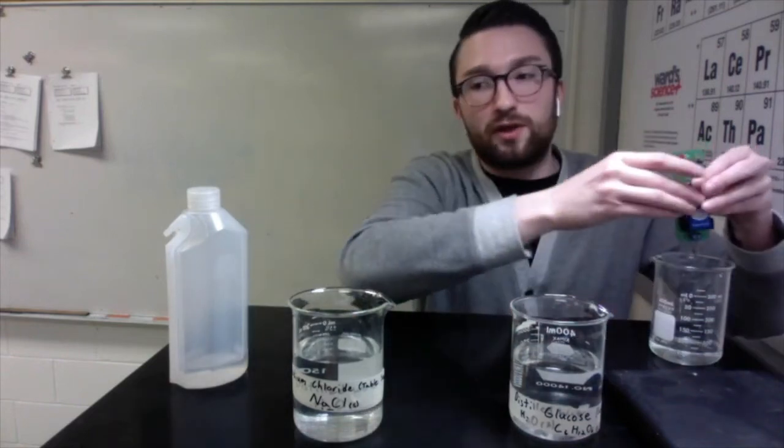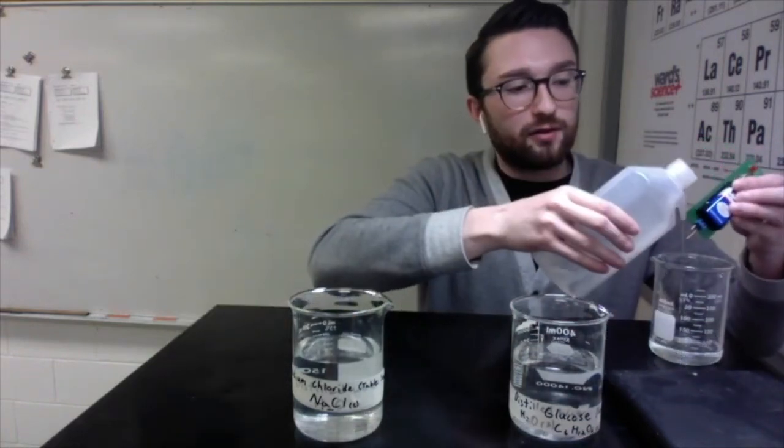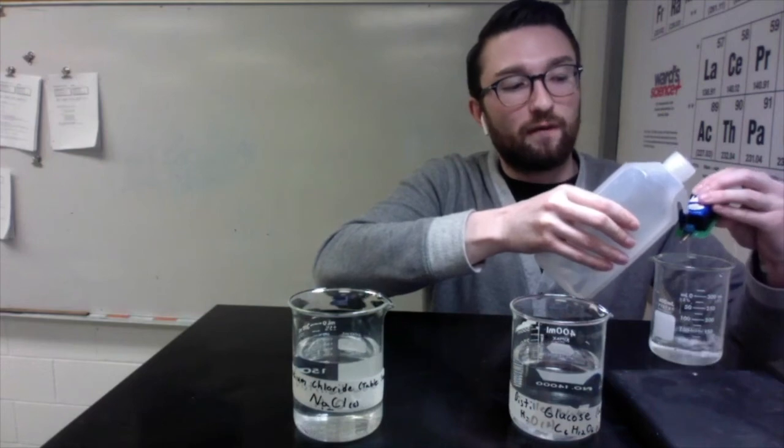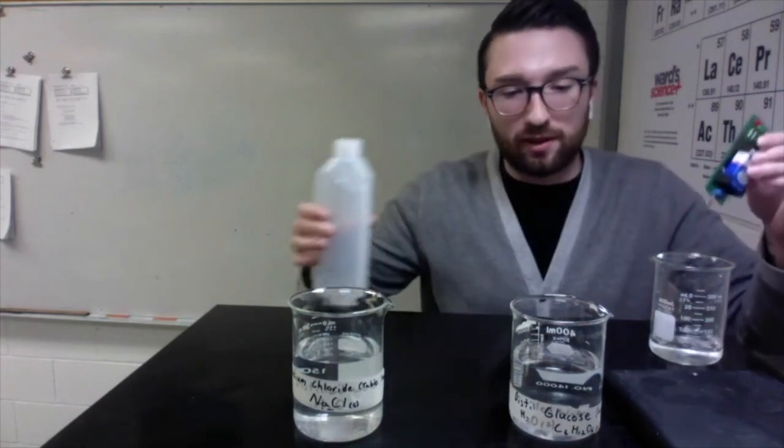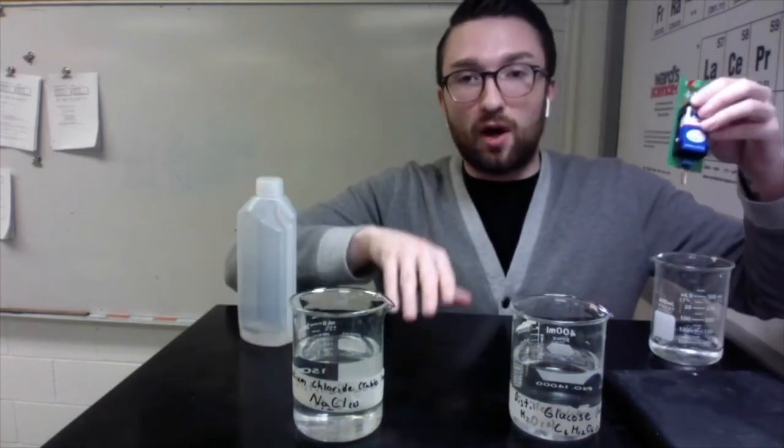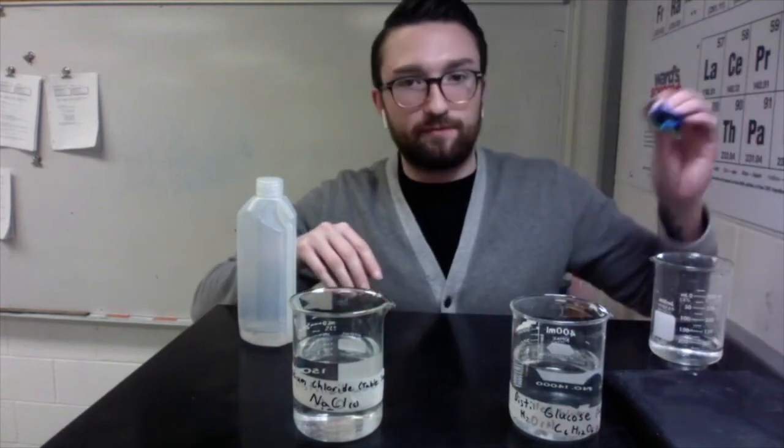We took a molecular compound, glucose, we dissolved it in the solvent, water, right? So we dissolved the glucose solute in the water solvent to make a glucose solution, and that, because it was molecular and there are no ions to begin with, does not conduct electricity.